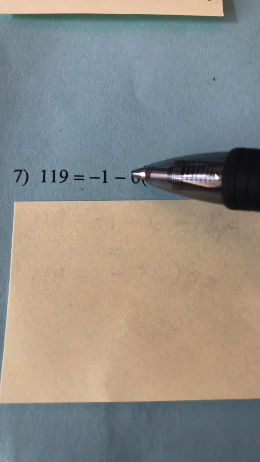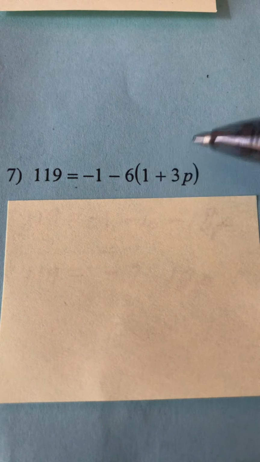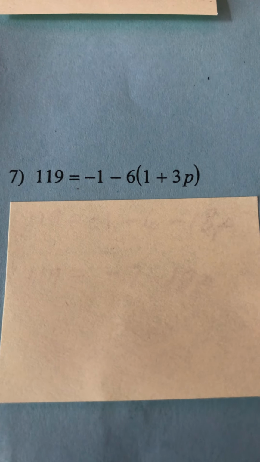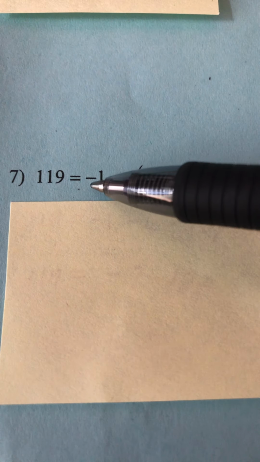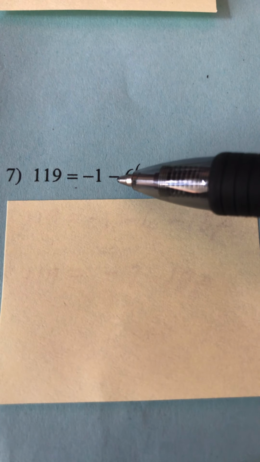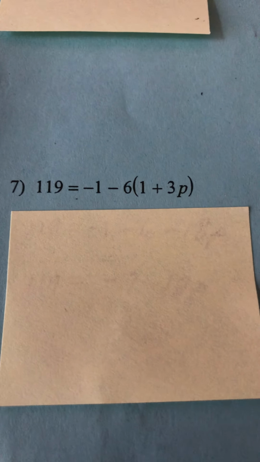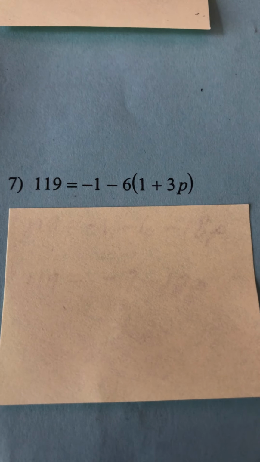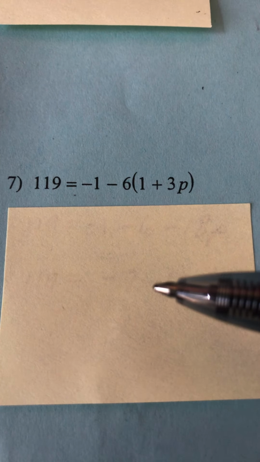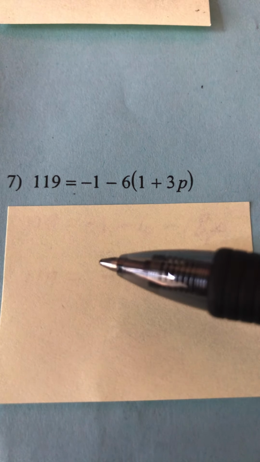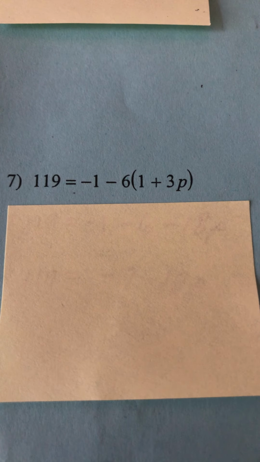For number 7, you're going to do the distributive property first. So negative 6 times 1, and then negative 6 times a positive 3, and put a p with that. You're going to combine like terms so that negative 1, you're going to put together with whatever that negative 6 times 1 was. As we get more multi-steps, it's a little bit difficult to explain without giving answers, and I don't want to give answers. And then you're going to do either adding or subtracting both sides, and then finally you're going to do some division to figure out what p equals.